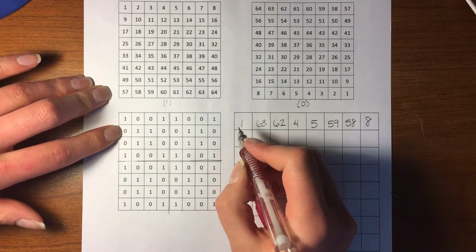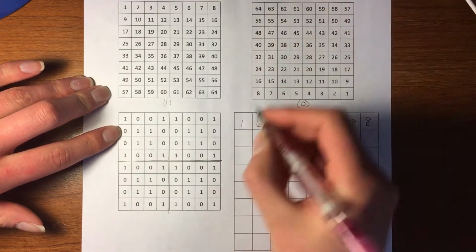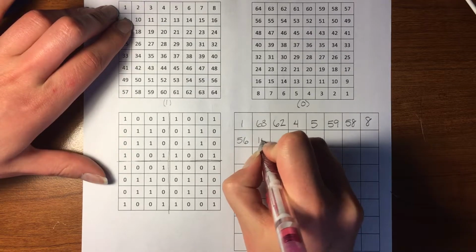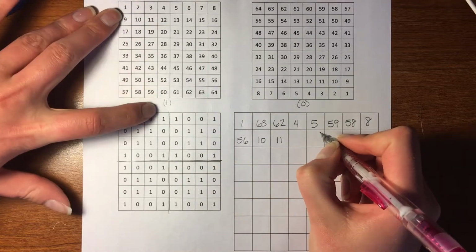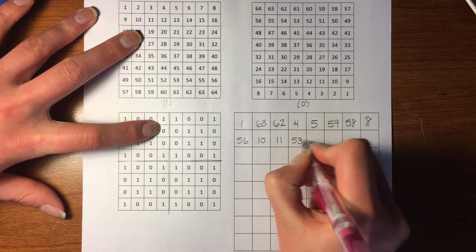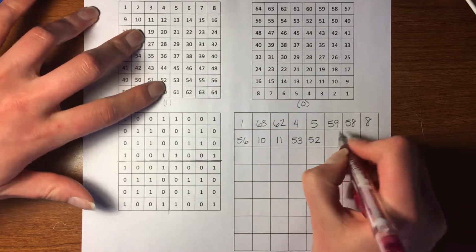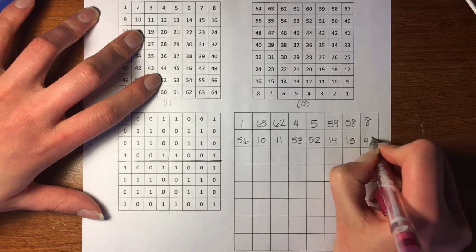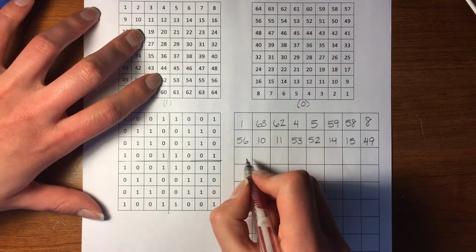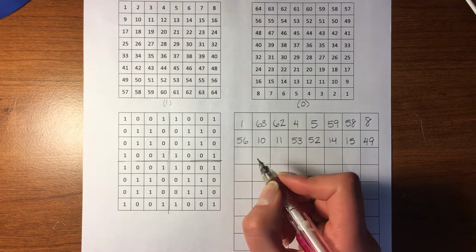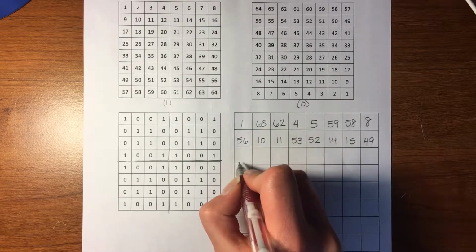Moving into the second row, 0, I'm taking the position in this descending box here, so I have 56, 1, I'm at 10 and 11, back to 0, 53, 52, 14, 15, and 49. So I'm just going to continue to go through here until I get my last box.